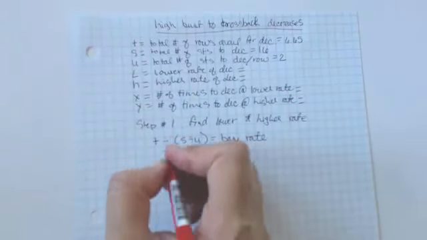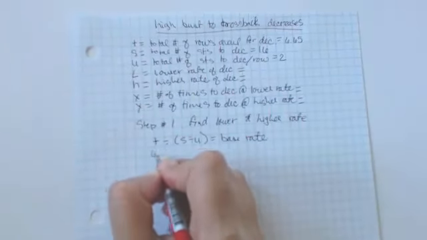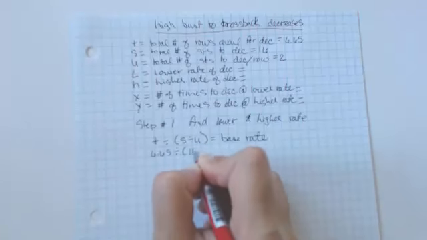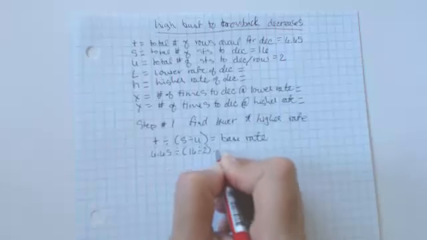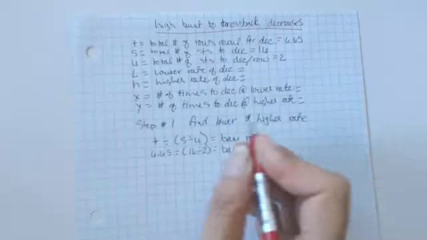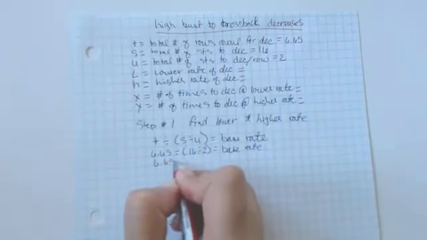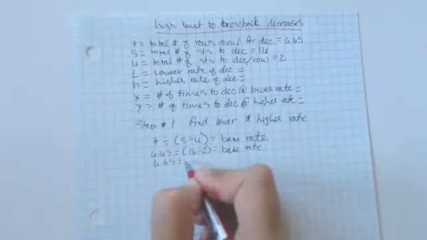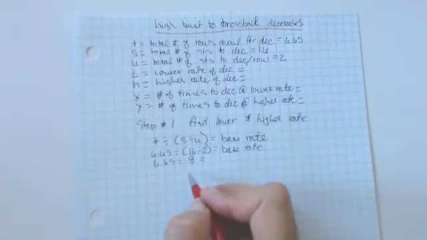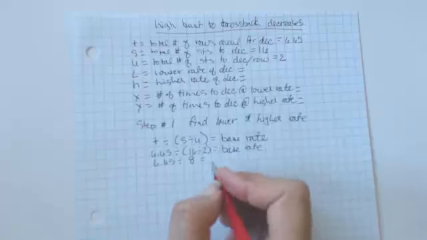So let's work through that. 6.65 divided by 16 divided by 2, base rate. 6.65 divided by 16 divided by 2 is 8, equals 0.83.